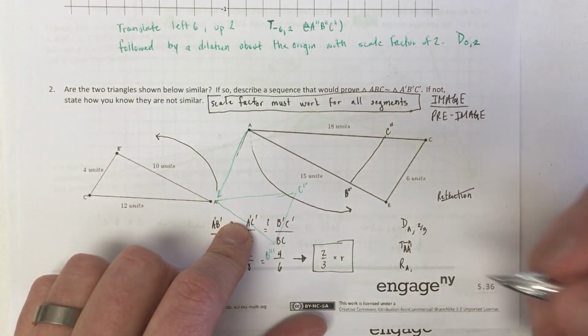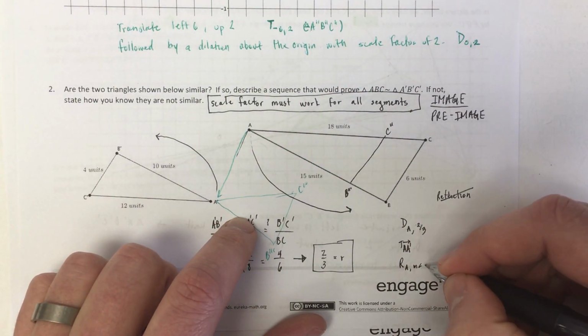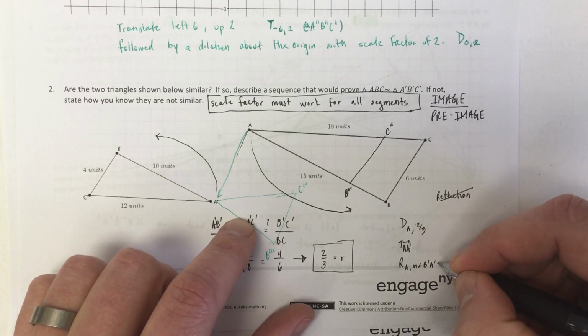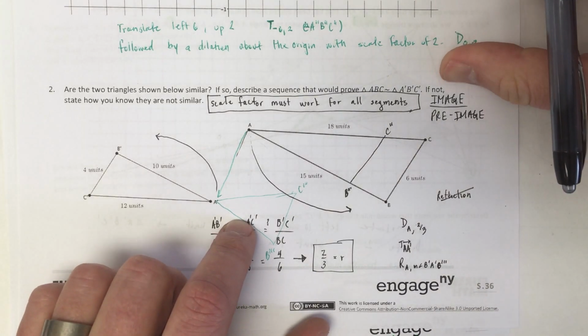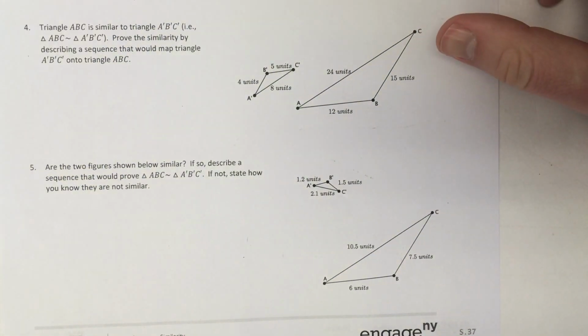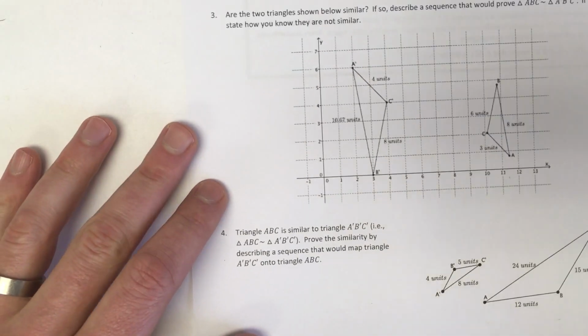They're the same because they're vertical, so the measure of angle B prime A prime B triple prime. Okay, so that would be the sequence that you'd work from. And so you can continue doing that for all of these problems.